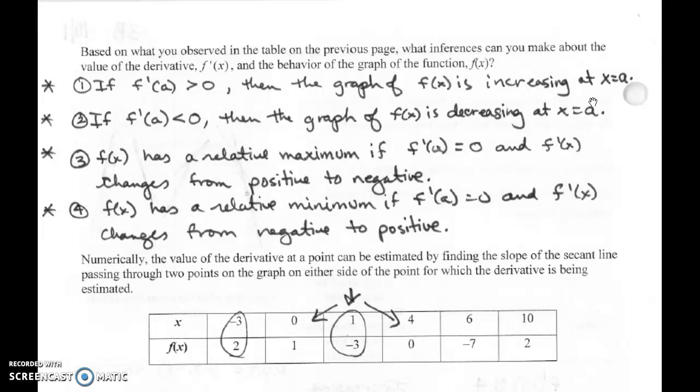And this 3 and 4, you might be saying, is obvious, but these are your reasons as well. So at some point you'll be asked, is this x value a relative max or a min? Not only would you have to say its derivative is equal to 0, you have to say the behavior on the left and right side.